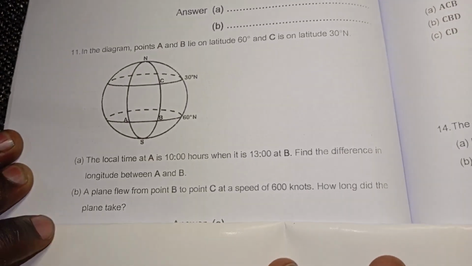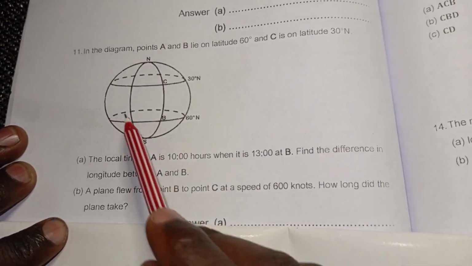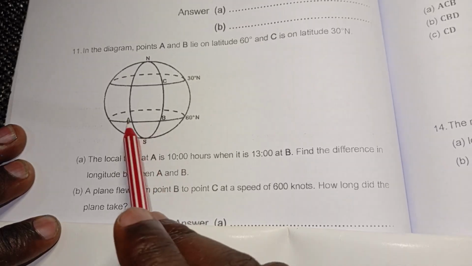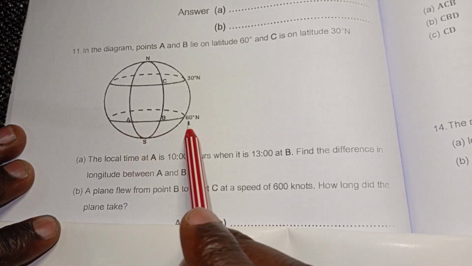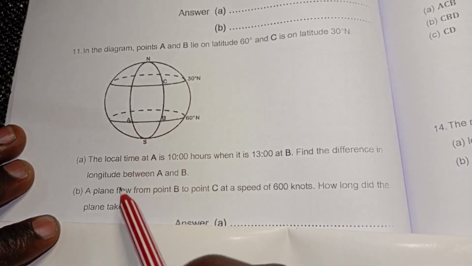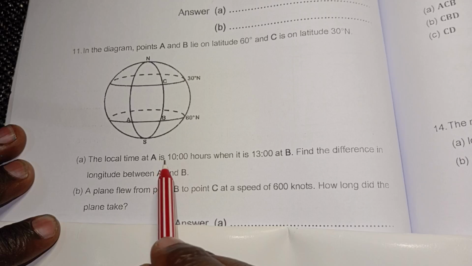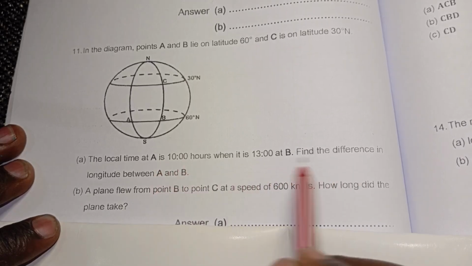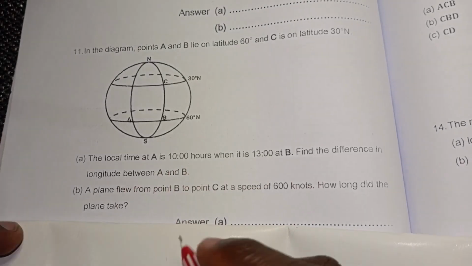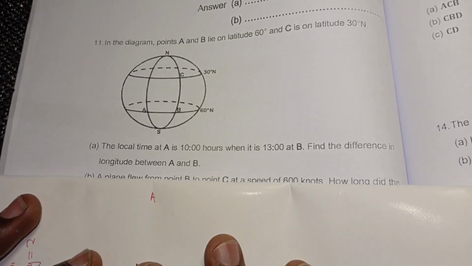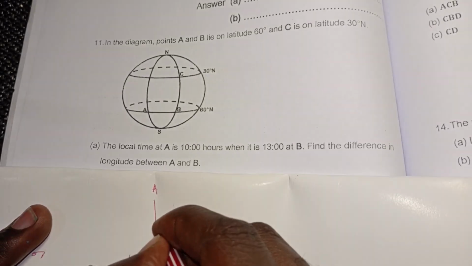So in the diagram, you have points A, B, C. So A and B lie on 60 degrees, while C is on 30 degrees. You're told the local time at A is 10 hours when it is 13 at B. Find the difference in the longitude. So you are going to write A like this.